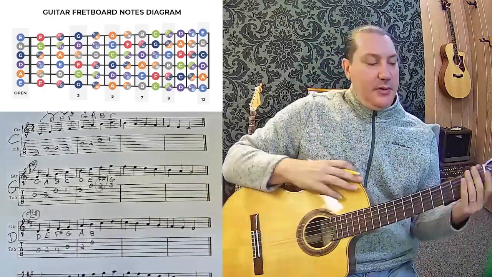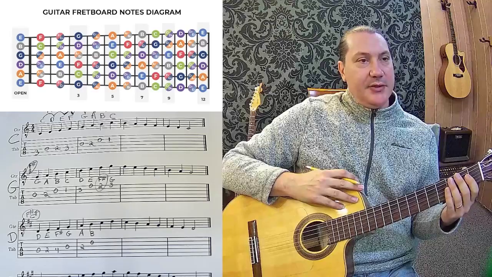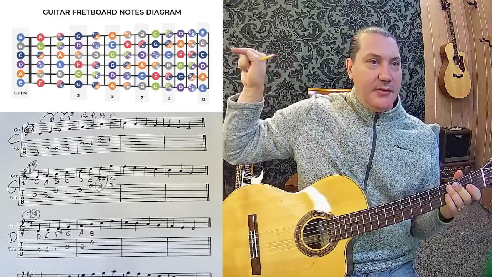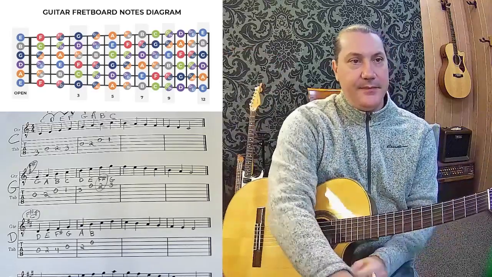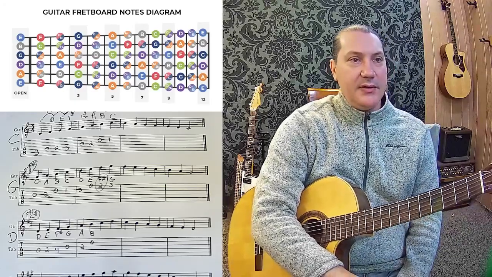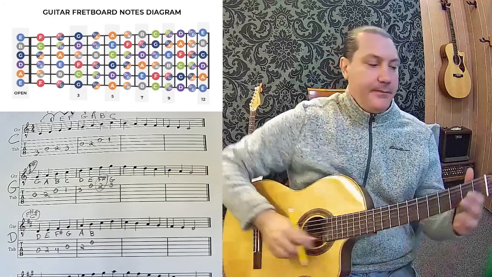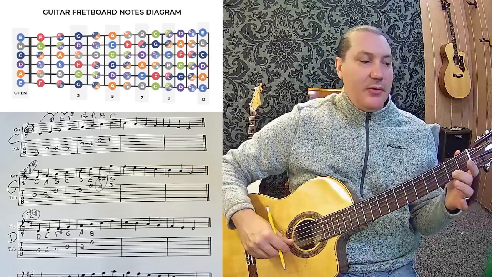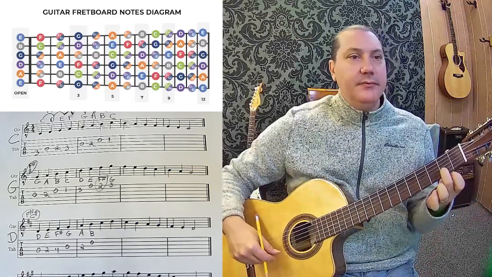If you don't know your letters on the first few frets, just use this handy dandy chord chart right there. It has all your letters, okay? Keep going. What's a whole step up from B? You got to take B and go up 2 frets. Okay, what note is that?